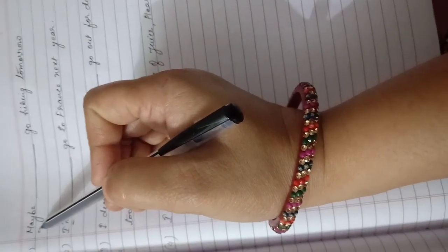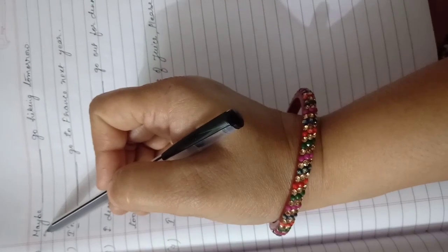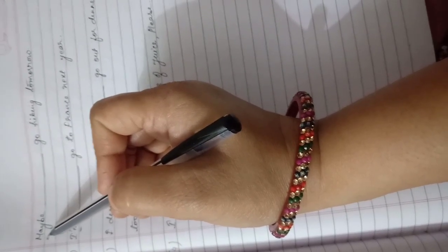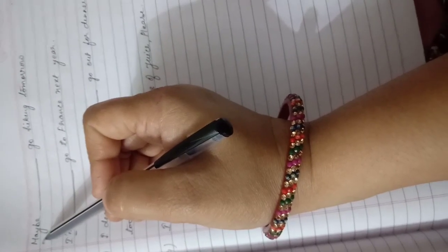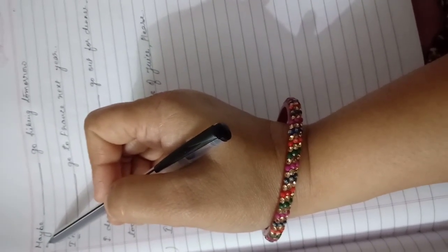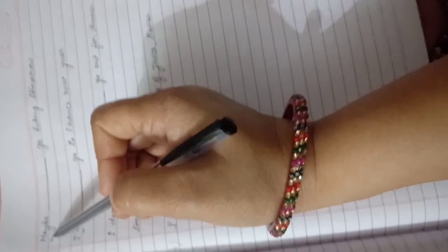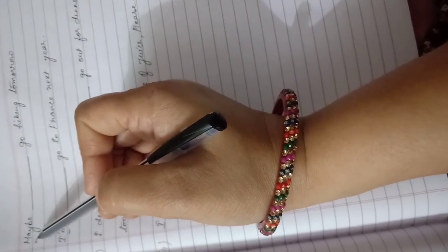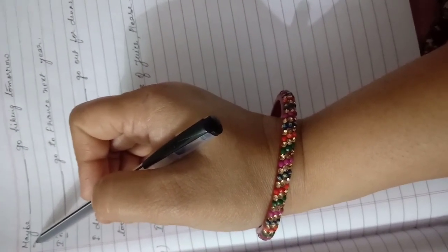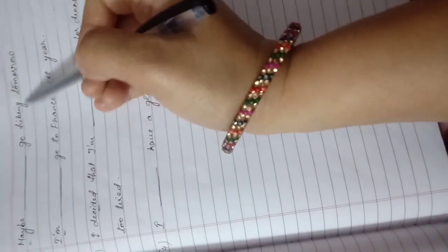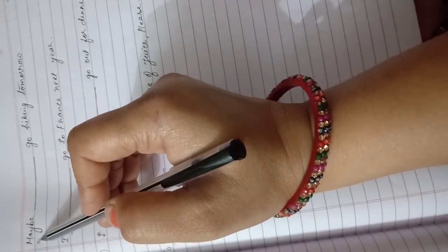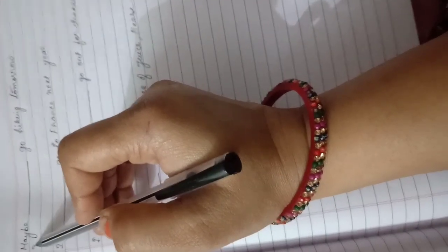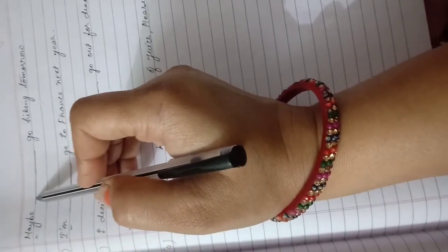Maybe means not a very certain, high certainty is not there. It means there is not a very good chance of this plan happening. So here it is, maybe something go hiking tomorrow. Now that we have used this word maybe, please guess what should be here.